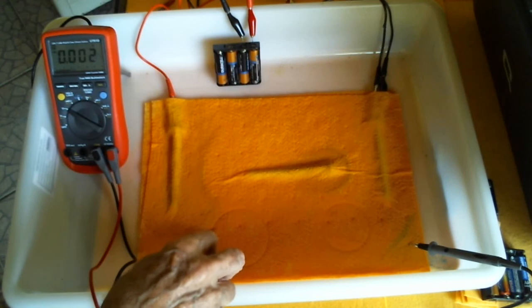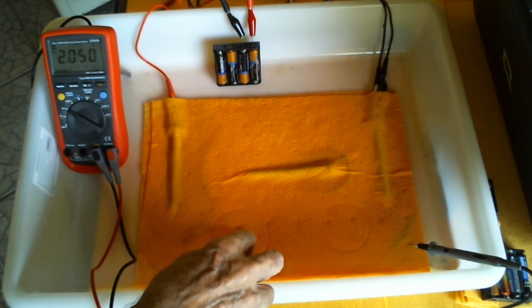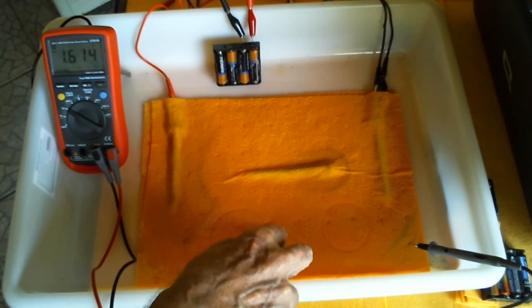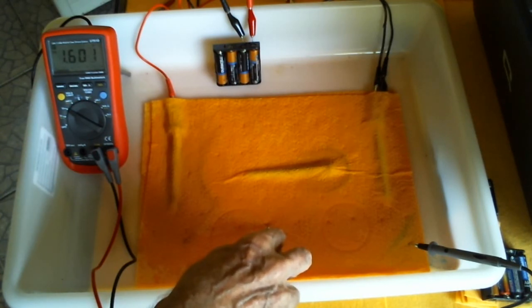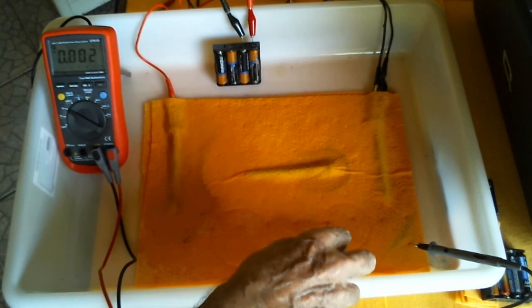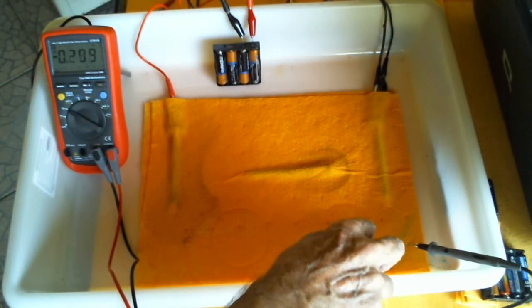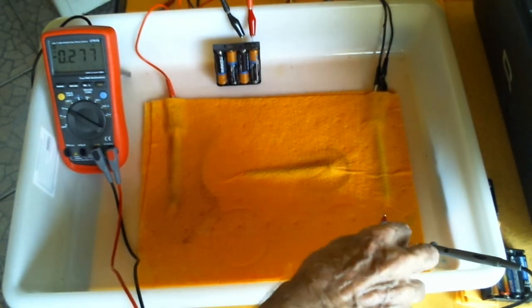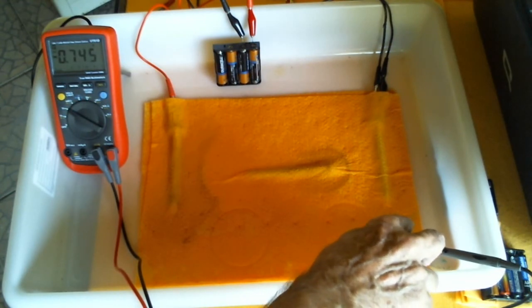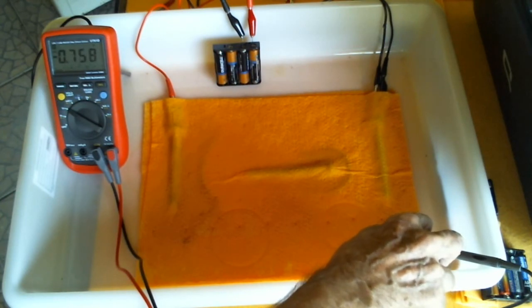3.4, 2.5, 2.054, 1.603, 1.165, 0.392, minus 0.278, minus 0.741, minus 0.756.